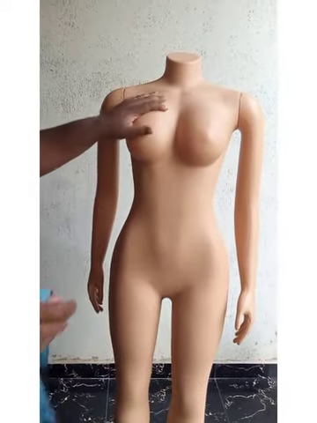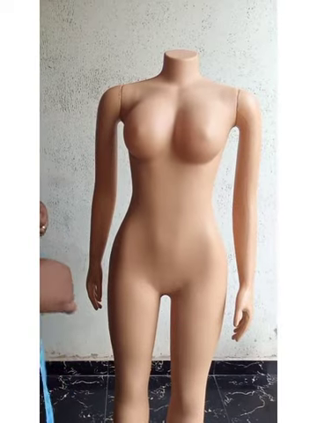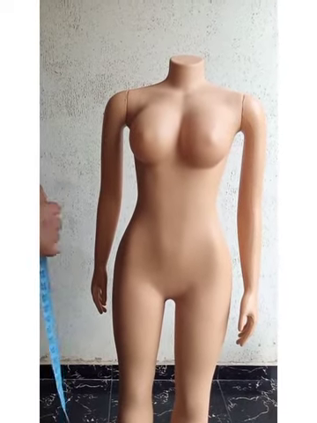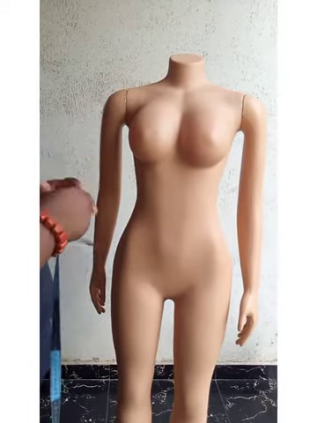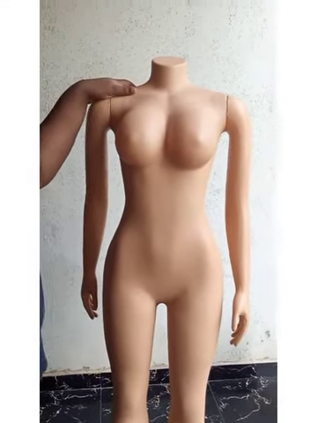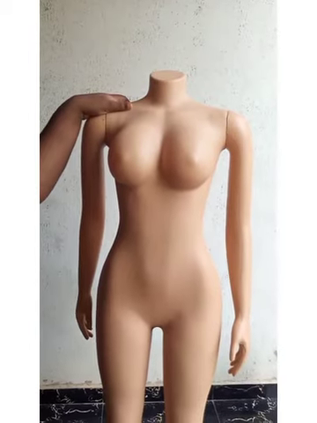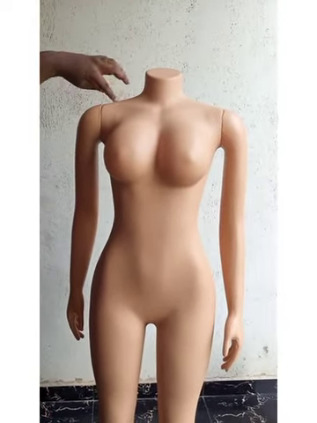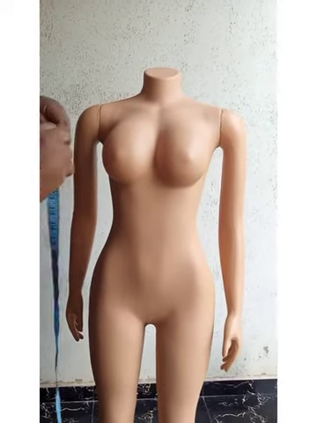So after your waist, the next thing is I want us to move the measurement from the upper part down. So please follow. The next measurement is your bust point. It means on your bust, like on your nipple. So to get that, you measure from your shoulder to your nipple. That's your bust point.